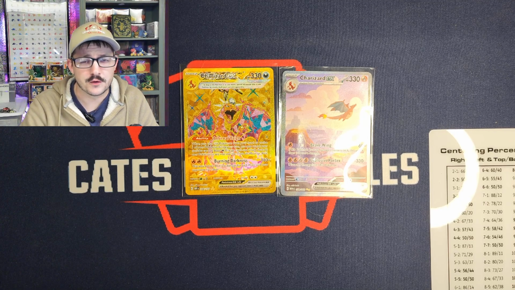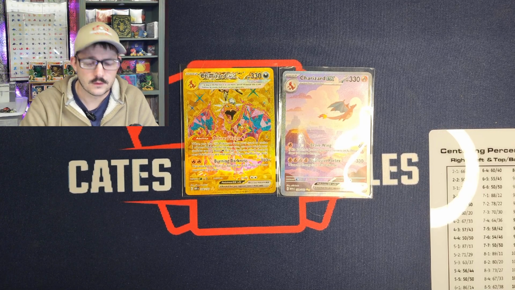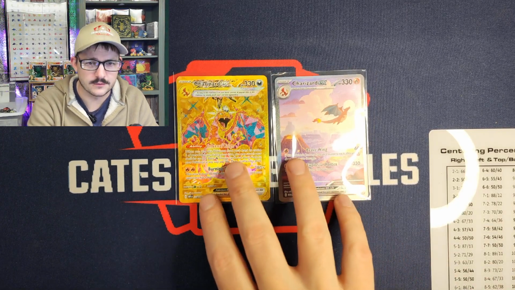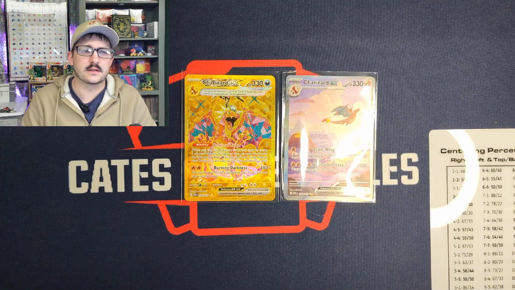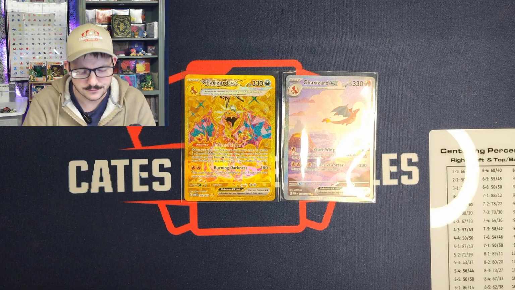You want to know if your Pokemon card's a 10? Let me show you how to figure it out. So right here, we have two Pokemon cards that I'm planning on sending out to PSA to get graded.